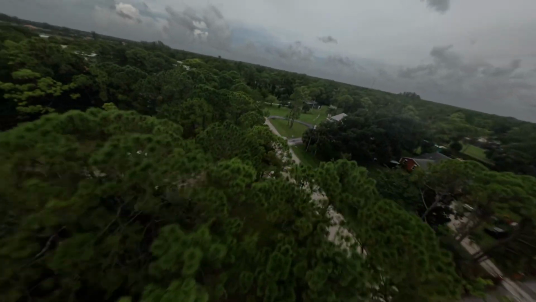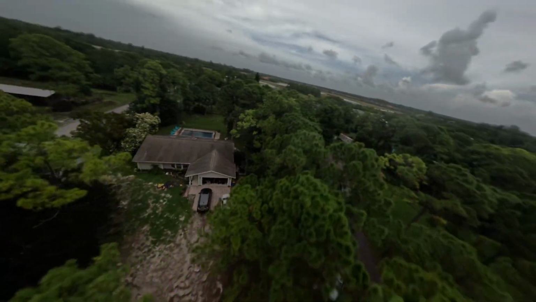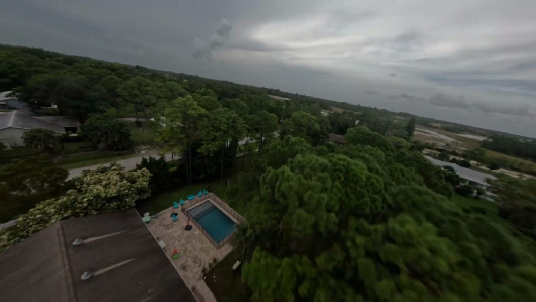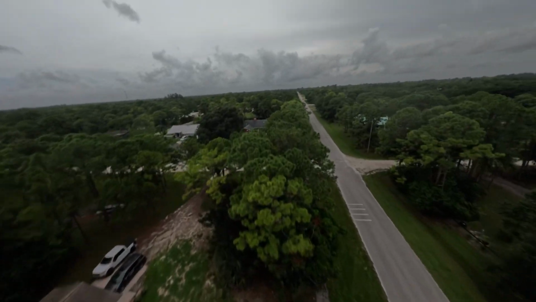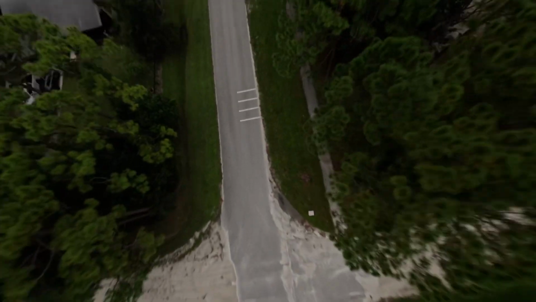And this one's using an ND8 filter because of the shutter speed, letting in less light. Had to lower the ND filter, but this is coming to an end right now, and I'd appreciate your input.